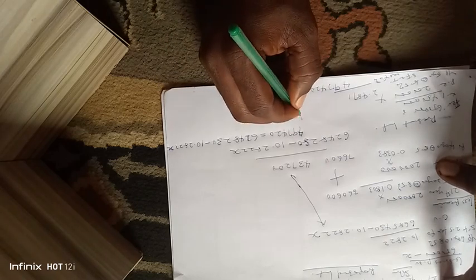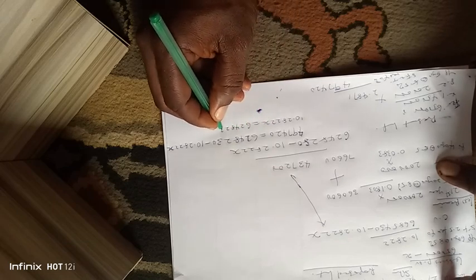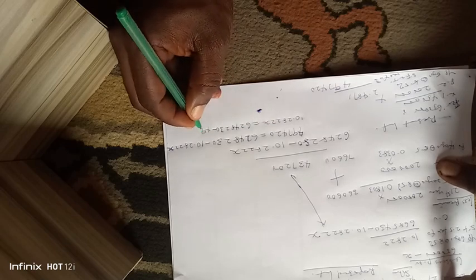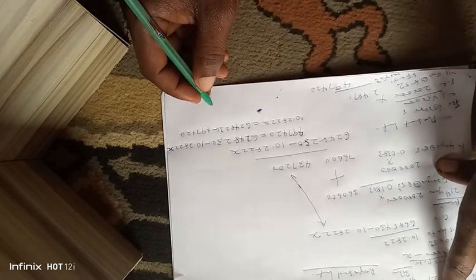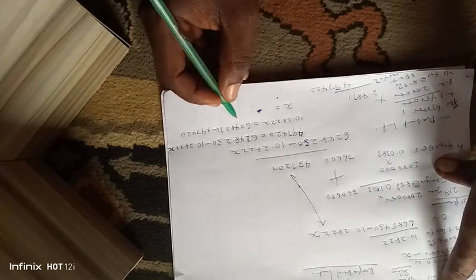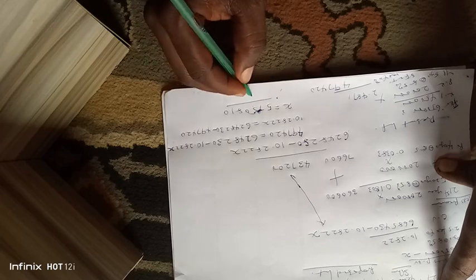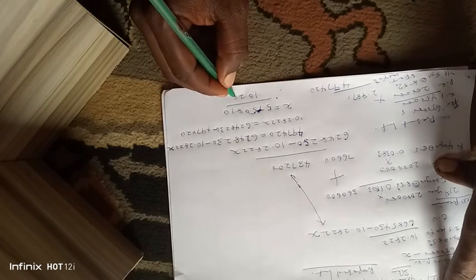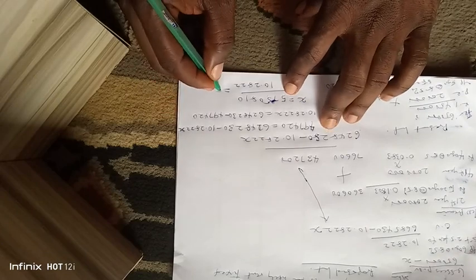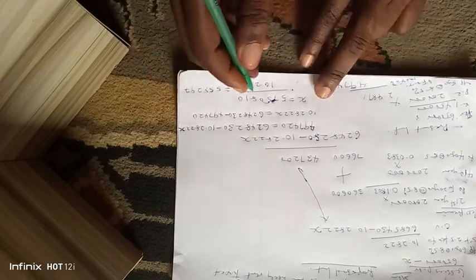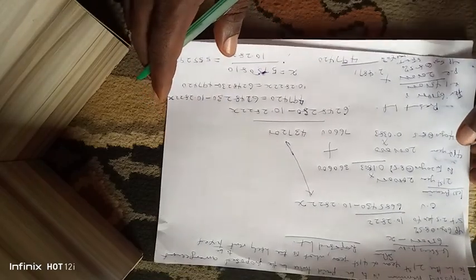So 10.2822x is equals to 6,248,230 minus 4,974.20. So x is equals to 5,750,810 all over 10.2822. Divide them, you have 559,297. This is our lessee's point of view. We are done with the lessee's point of view.